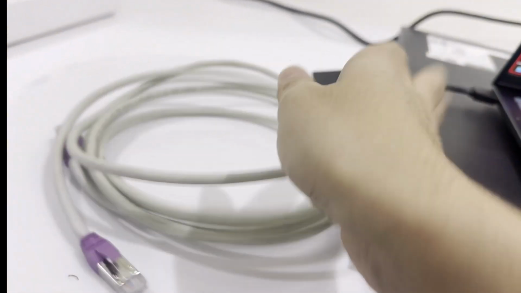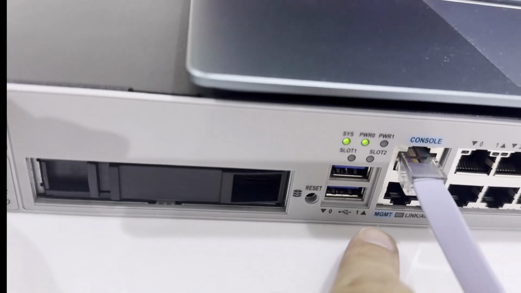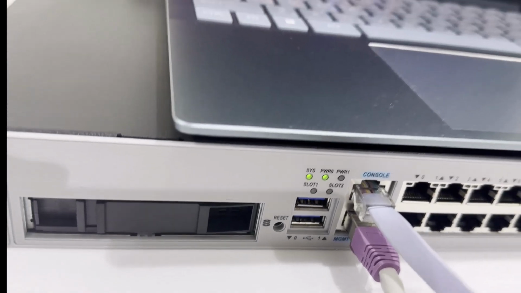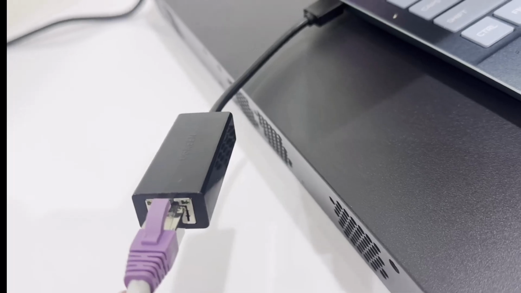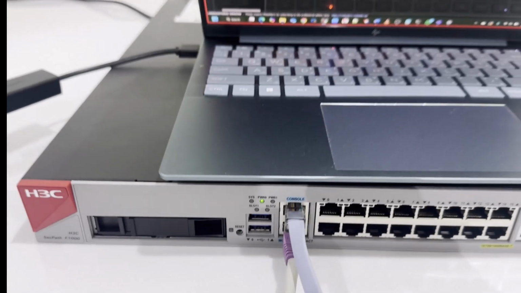Now I have one UTP cable. I will use both for configuration. You can see here the management port, MGMT. Connect it to the firewall. On the other side, my laptop has no RJ45 port, that's why I'm using a converter. You can see here it's blinking. Both cables are connected now. Let's move to the configuration part.